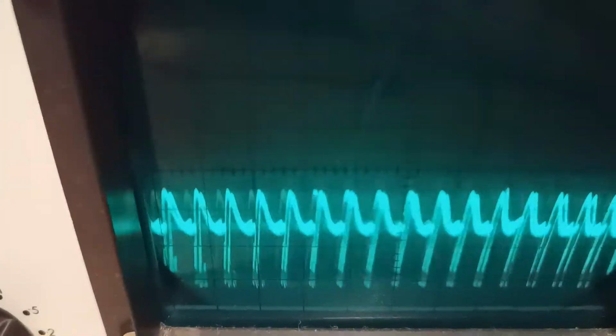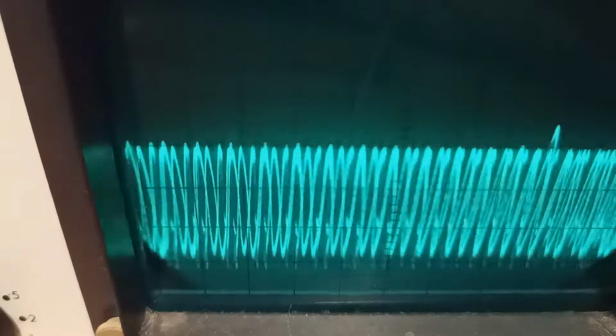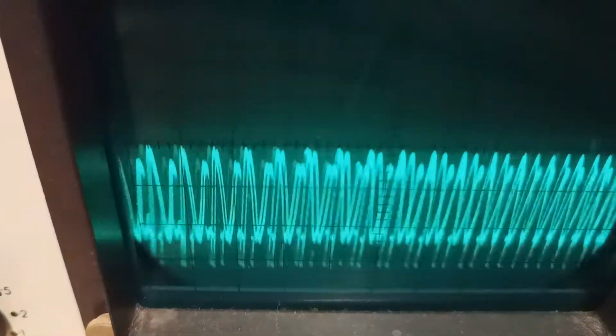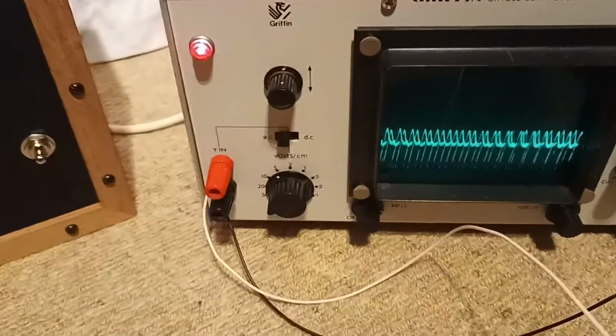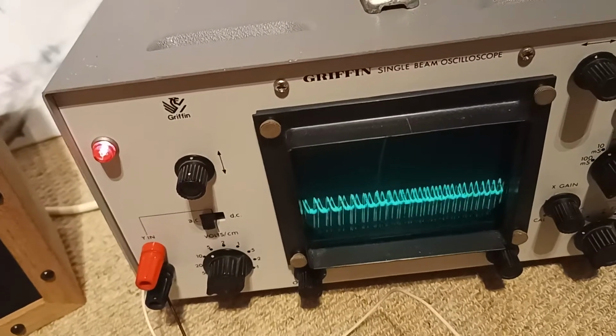I can also increase the resonance, which just exaggerates the frequency that I'm cutting there. And that looks like that. Unfortunately, I can't get the low pass to work, so I can't demo that.